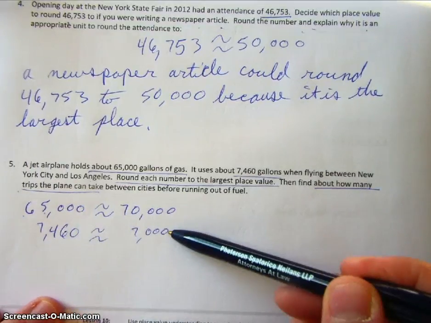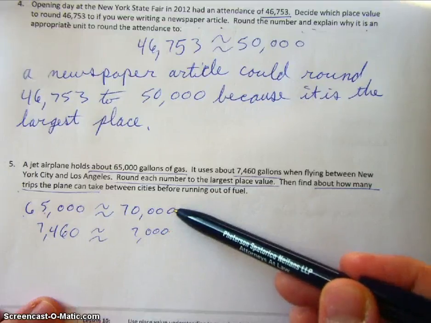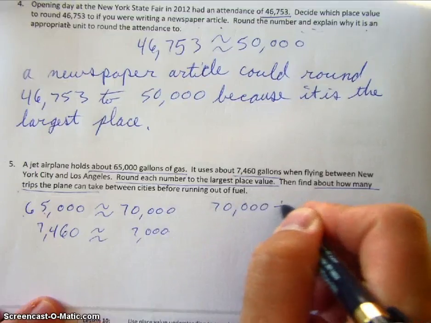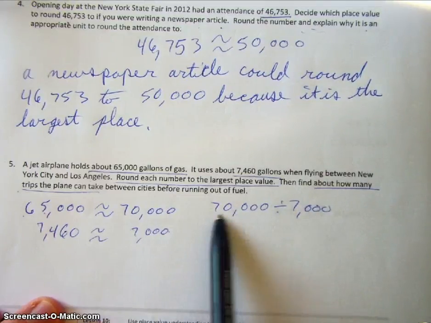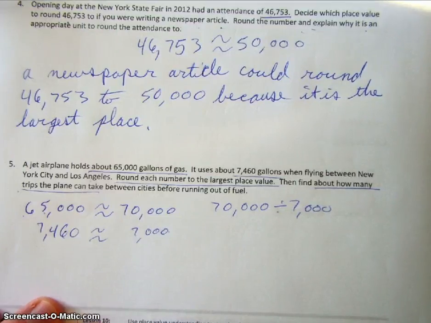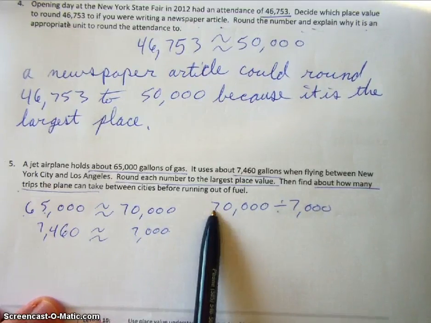So if one trip is about 7,000, and they have a total of about 70,000, we need to do 70,000 divided by 7,000. So we need to figure out about how many 7,000s are in 70,000. Well, if we go back to our work with our number disks and the place value chart, we see that our 7 has shifted over one spot.